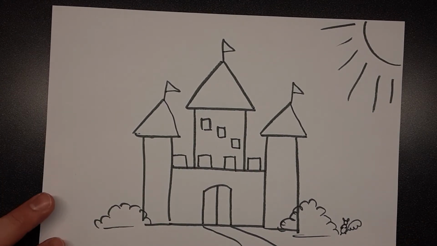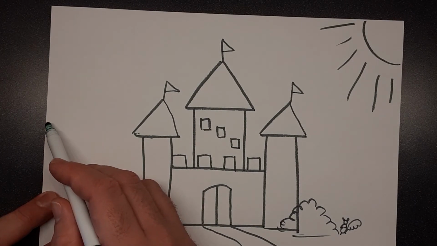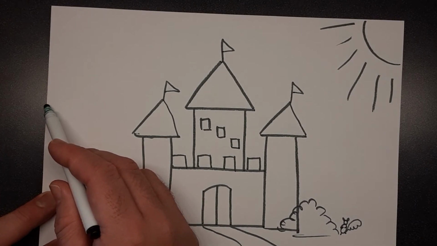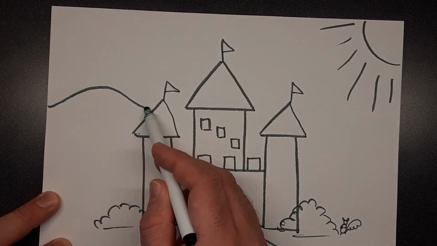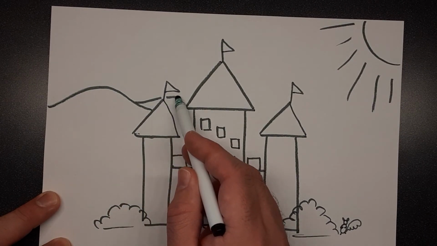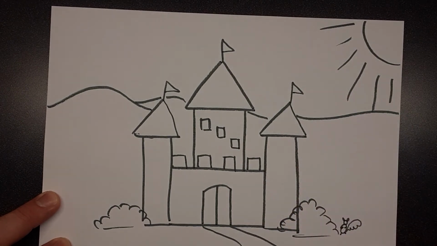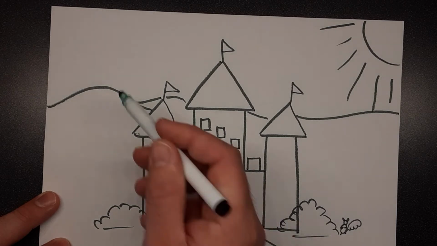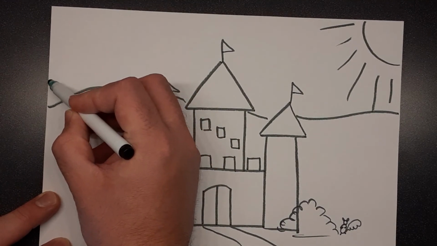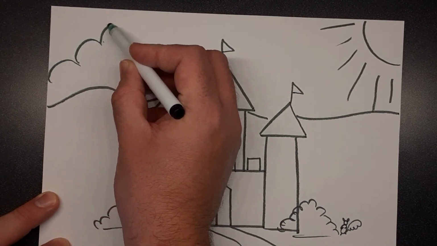And I think I also see in my background some kind of rolling green hills. So I'm going to put those in my background. I see some rolling green hills in my background. I see some clouds in my background.